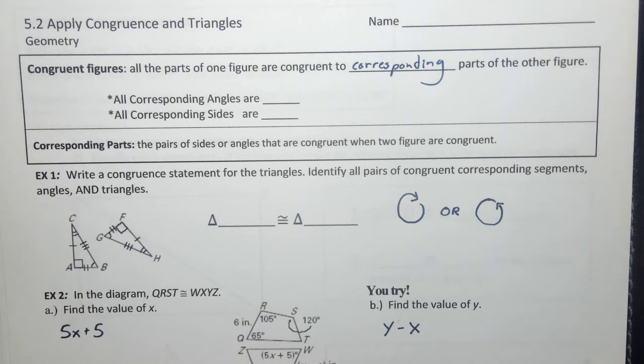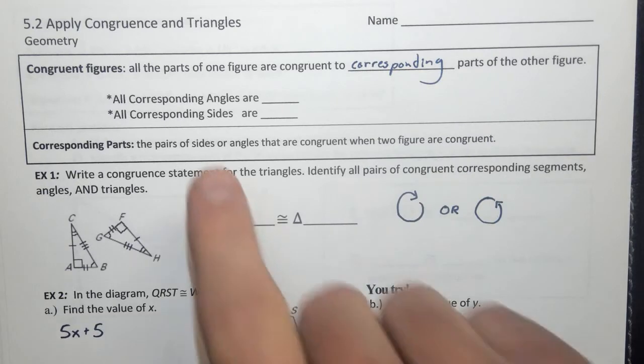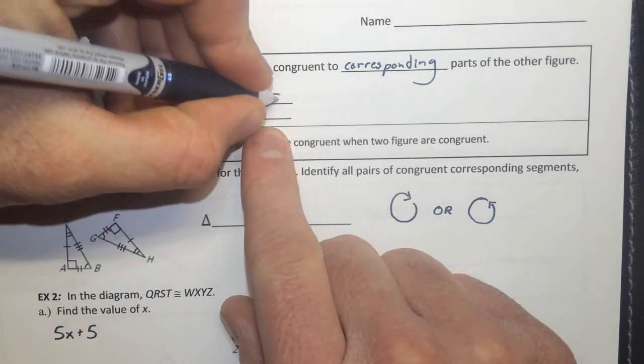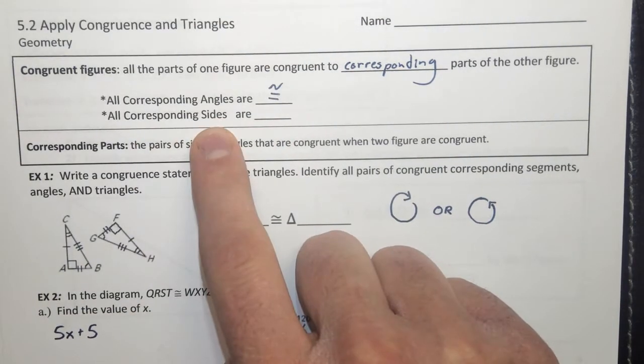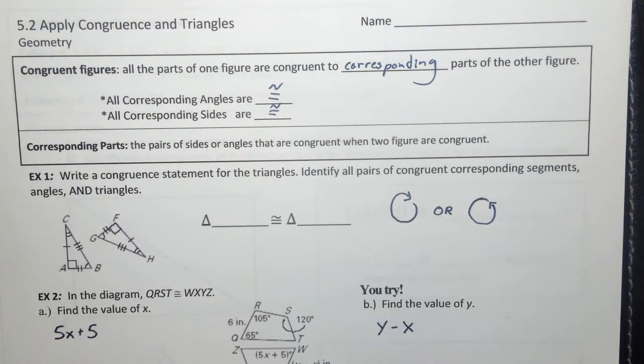Congruent figures are figures where all parts of one figure are congruent to the corresponding parts of the other figure. When I'm talking about these corresponding parts, what I really mean is that all corresponding angles are going to be congruent and all corresponding sides are going to also be congruent. And so we're going to be looking for a lot of detail right here. We're going to want to know a lot of facts about the angles and a lot of facts about the sides. Let's take a look at an example problem like that.